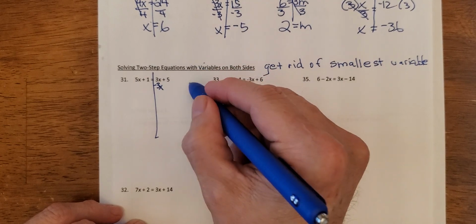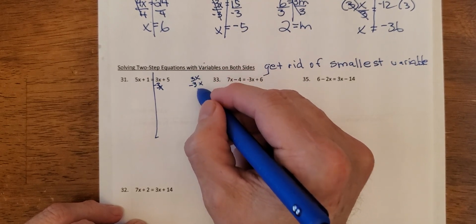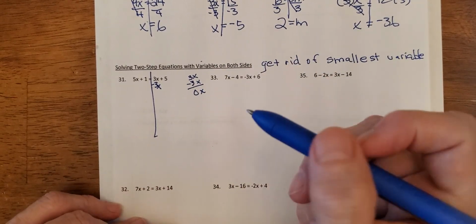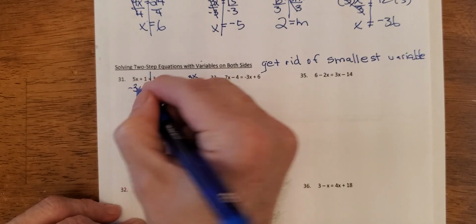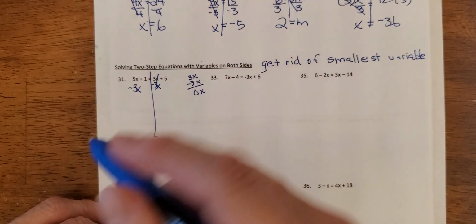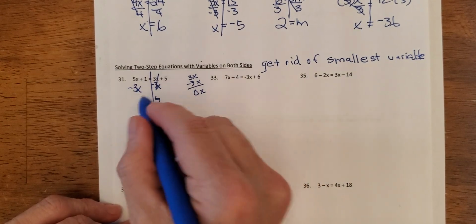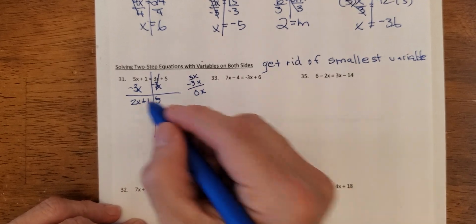Why? Because 3x minus 3x would give you 0x, right? And 0x means there's no more x's left. So subtract 3x, and then you have to do it to the other side. Do the same thing to both sides. That cancels, or becomes 0. You bring the 5 down, and then this one is 2x, and then you've got a plus 1, okay?